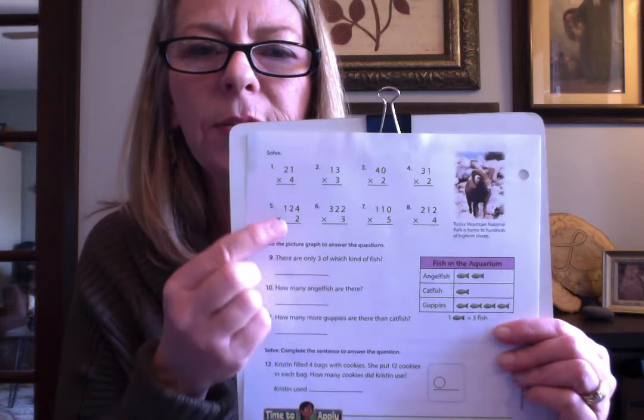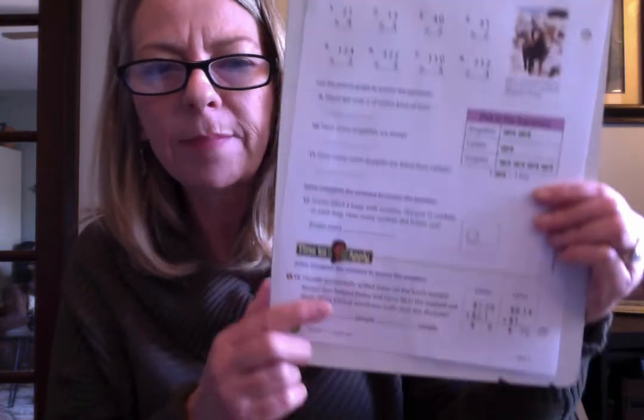Okay, so I want you to do the rest on your own. Remember, take a careful look at this pictograph. Make sure you're looking at all the information very carefully. You have some 2-digit numbers. You have some 3-digit numbers. You've got some questions about the pictogram, and then you've got a word problem here.